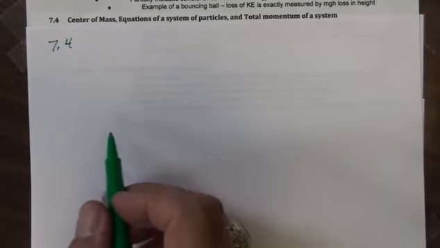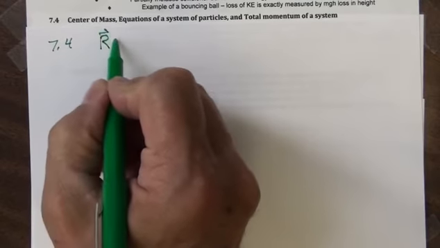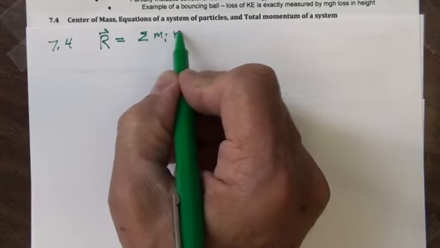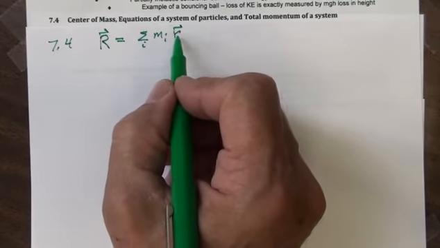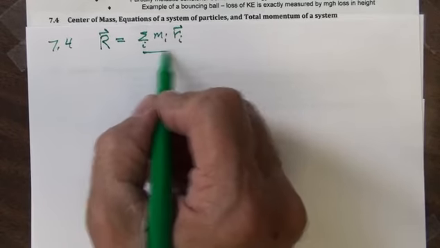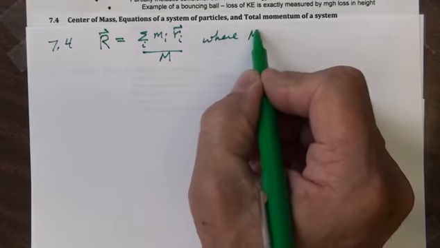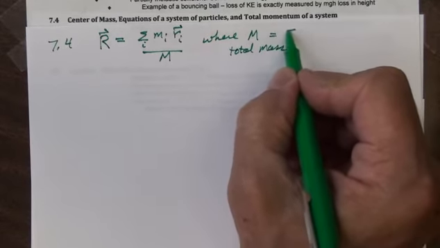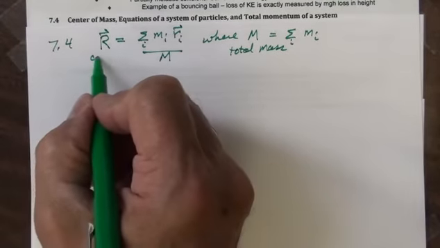First of all, let us define what we mean by the center of mass. We define the center of mass R to be equal to the sum of each mass that we have times the position that it has. You'll notice that this is a vector because it's a number times a vector for each particle, added up over a whole set of vectors. And then we divide that by the total mass, where the total mass M is given by the sum over i of all of the individual masses. This is the center of mass.